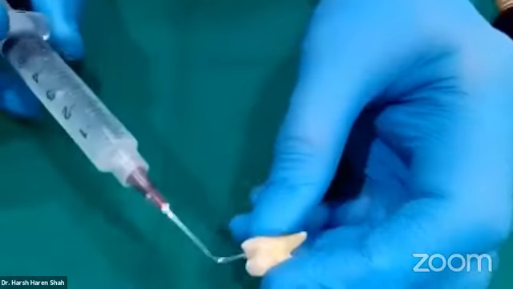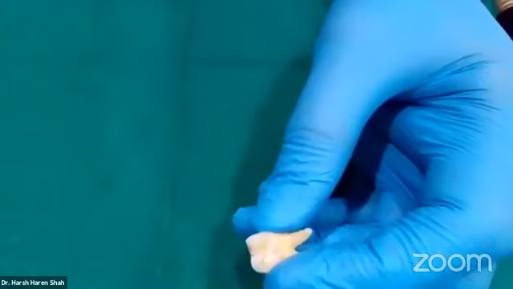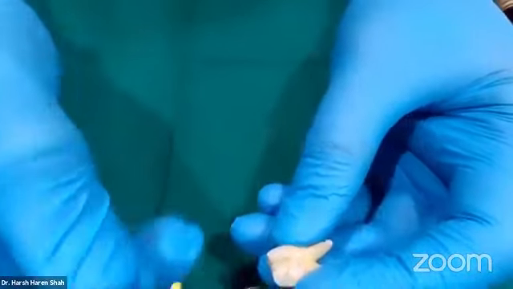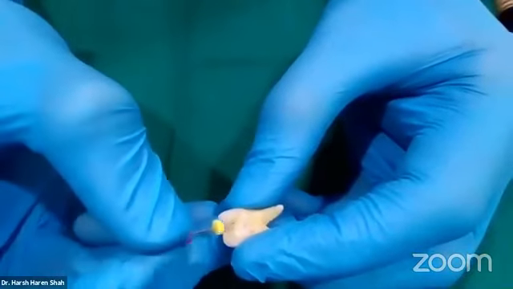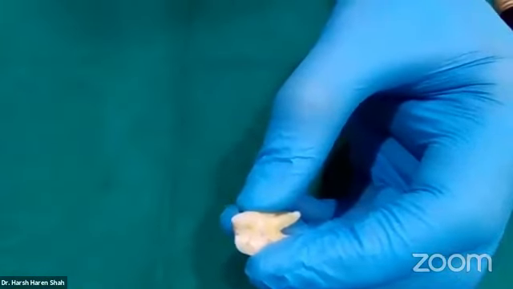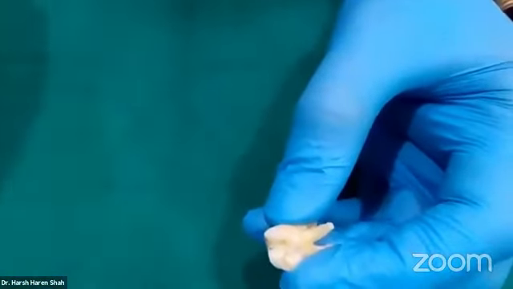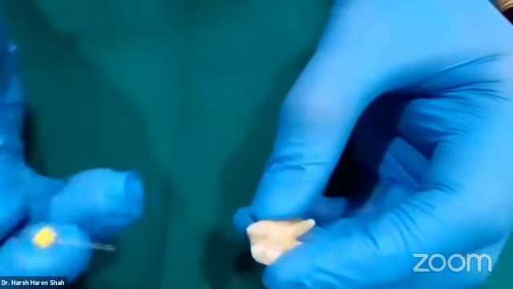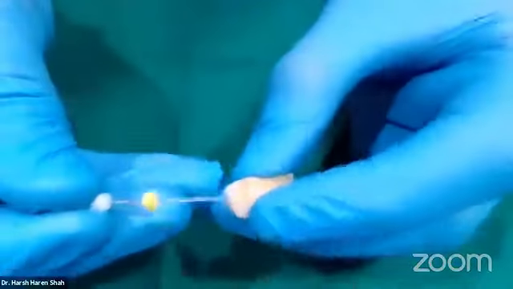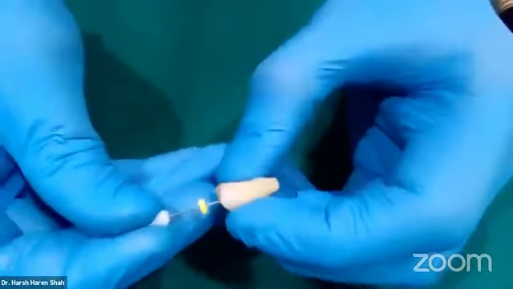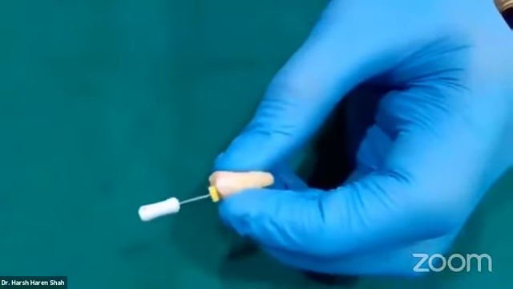Once my glide path, once my 10 number K file job is done, just like the manual method, I will irrigate this mesiobuccal canal. I will recapitulate with the same 10 number K file. And when you're using these reciprocating hand pieces, you will generally not need the use of a 12 number. You can directly jump to 15 number. So my stopper is already set here at 15 millimeters. I will introduce it in the same mesiobuccal canal at the full length.